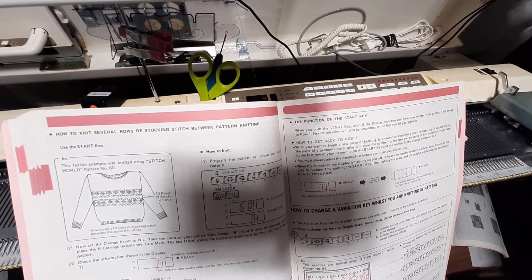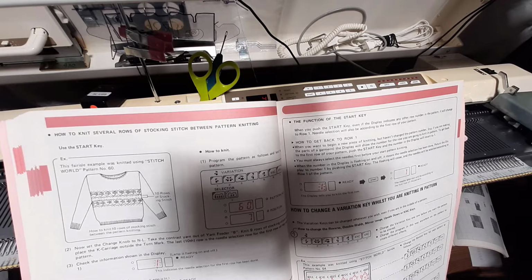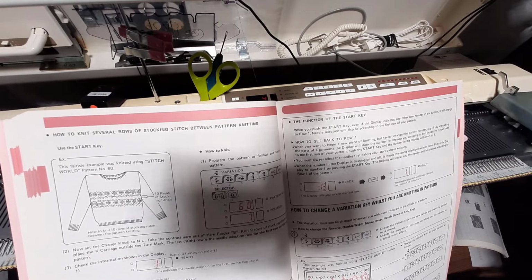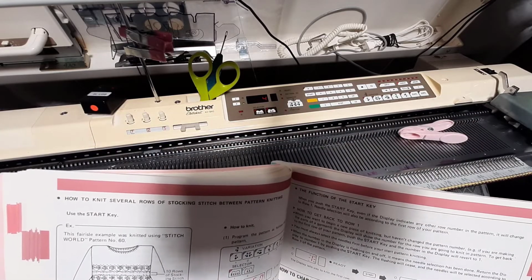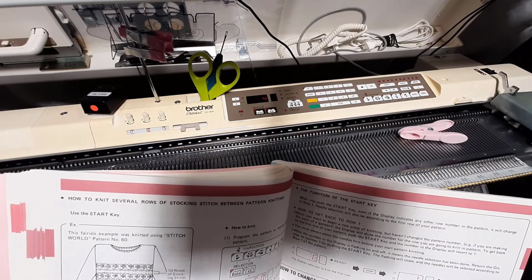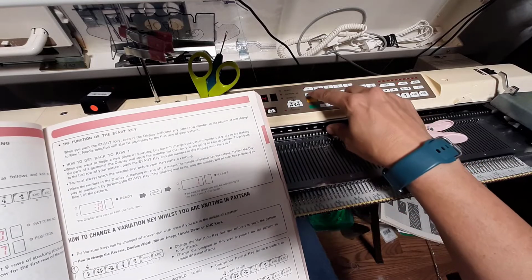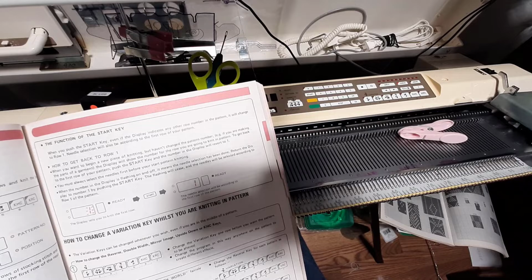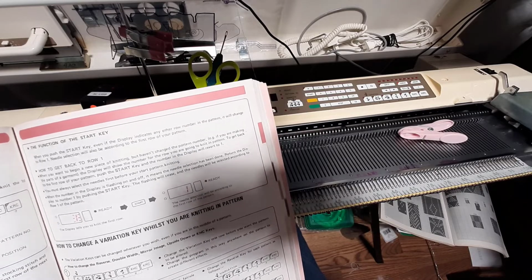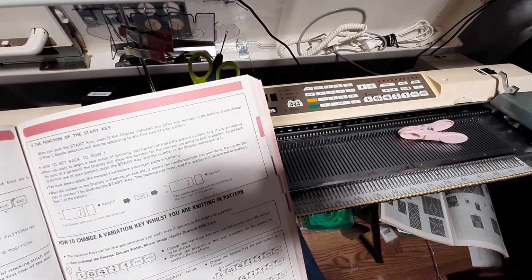How to knit several rows of stocking stitch between pattern knitting. Use the start key. Start key? What's the start key? Oh, okay, cool. There's the start key. Use the start key. So, program the pattern as follows and knit the first pattern.